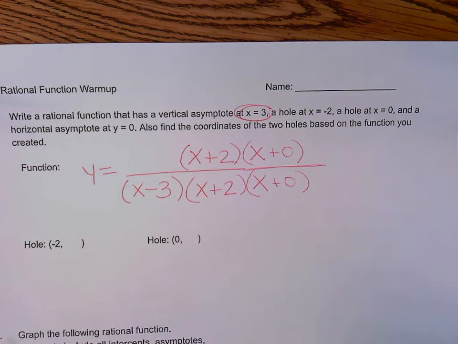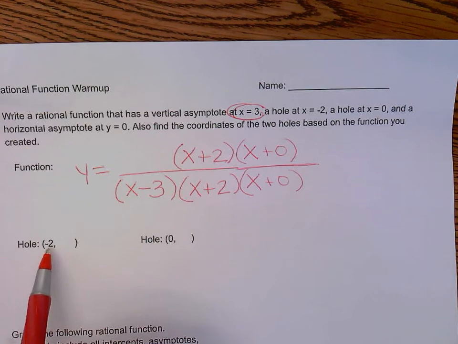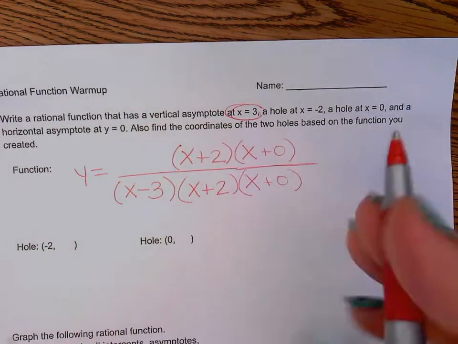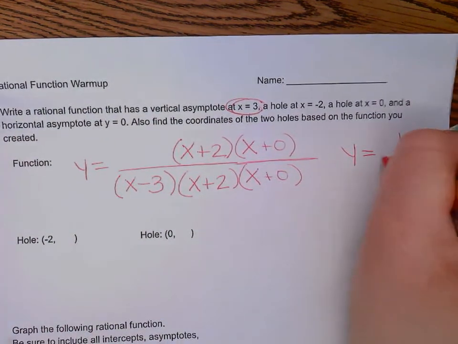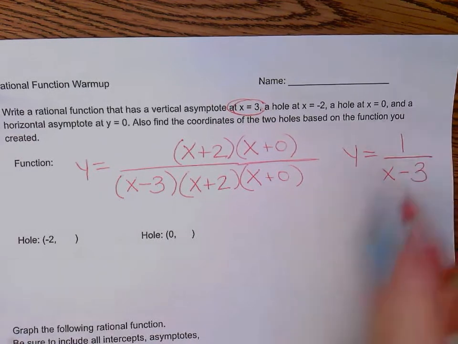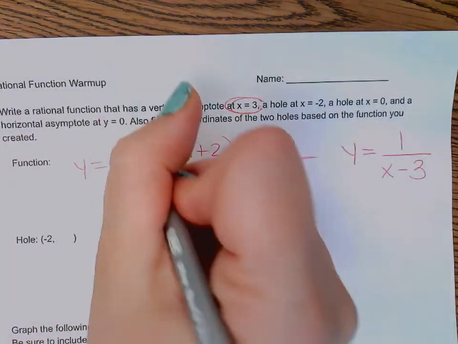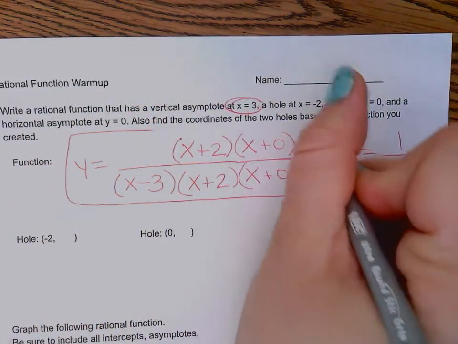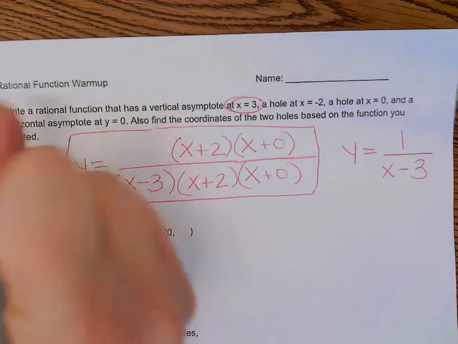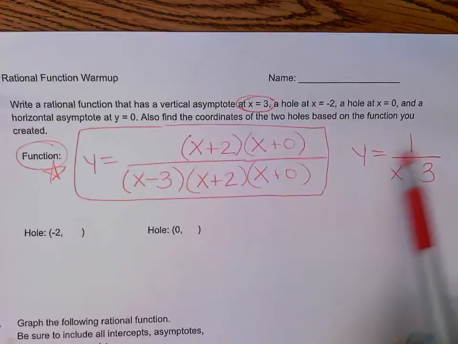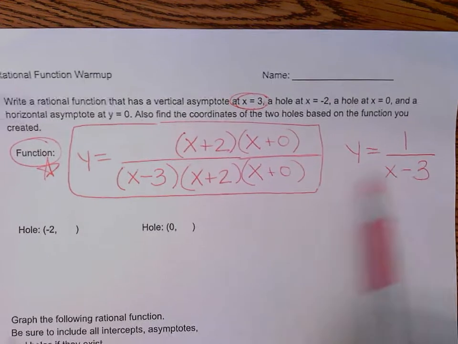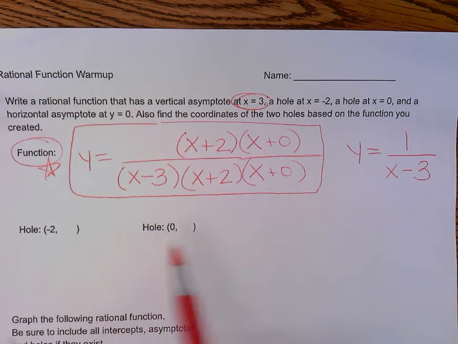So now it says, all right, so what is the value of your function, right? My function is really 1 over x minus 3 because these things are canceling, but this is the function I built to answer this question. This is the function I'm going to use now to answer these two questions about the holes.